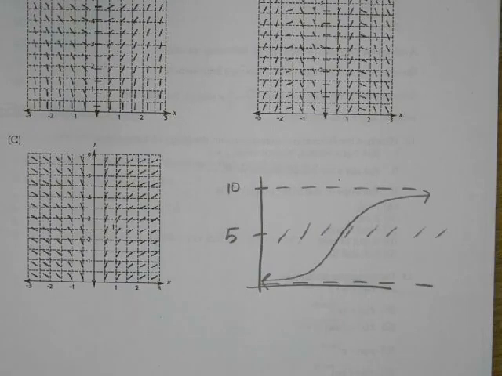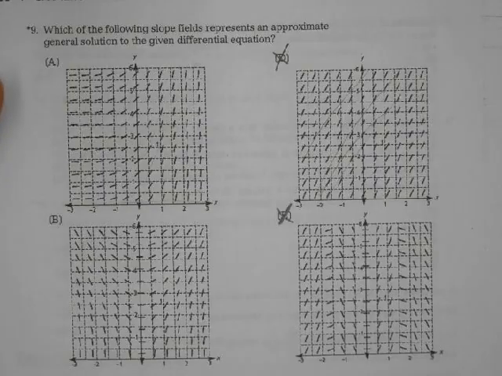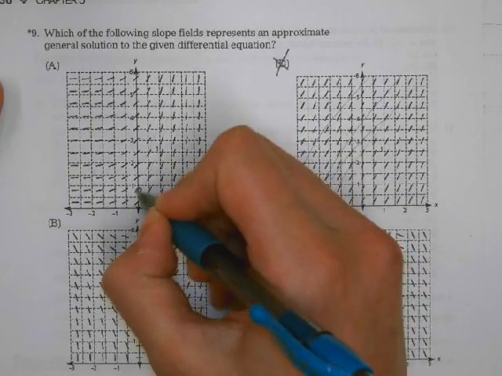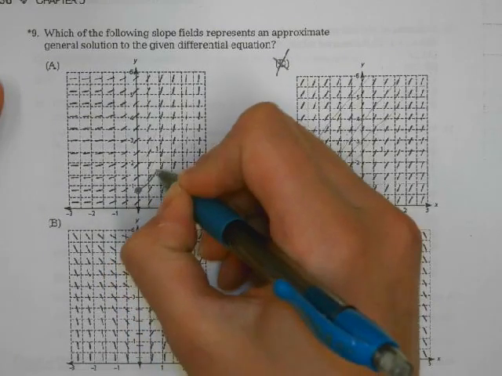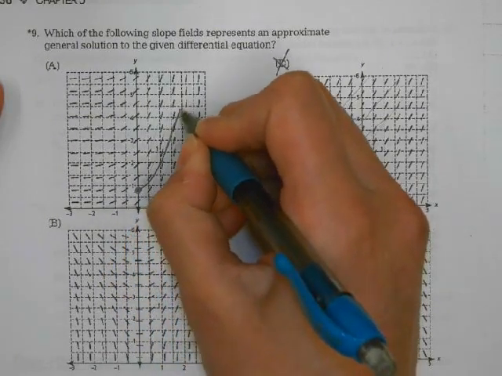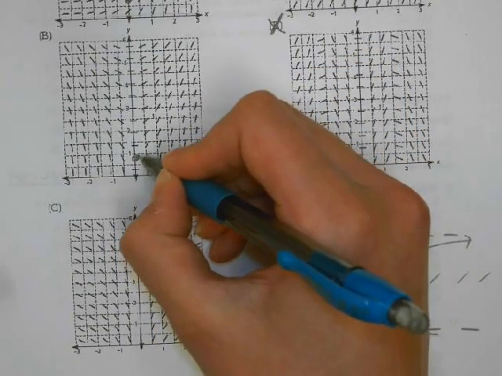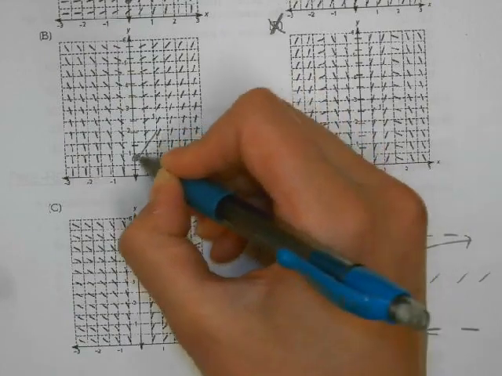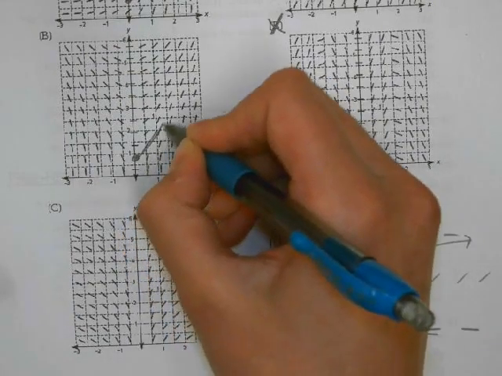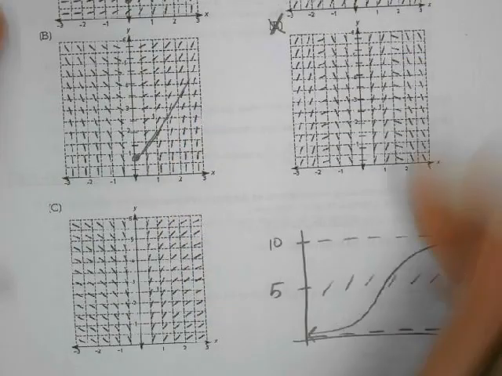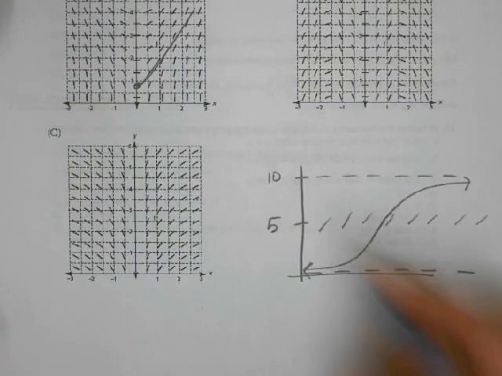And so what I did next is I looked at that initial value, and the initial value was (0, 1). So I looked at (0, 1) on all 3 of these graphs, and I kind of drew where the graph would be going. So at (0, 1) here, and then at (0, 1) here, and then at (0, 1) here.